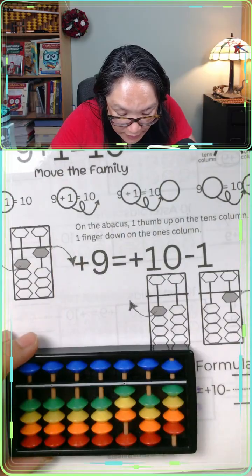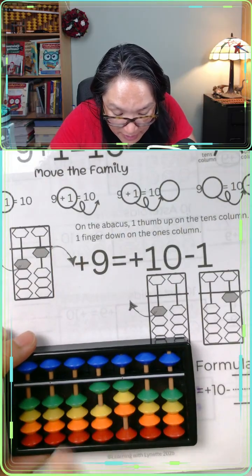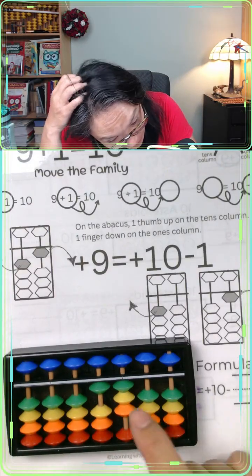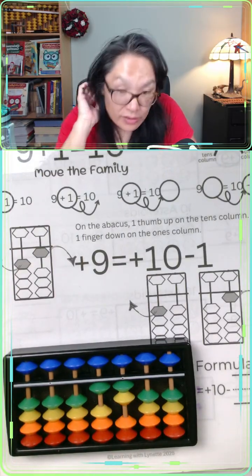So if I had 3 and I want to add the 9, plus the 9 is equal to plus the 10 minus the 1. And my final answer is 12.